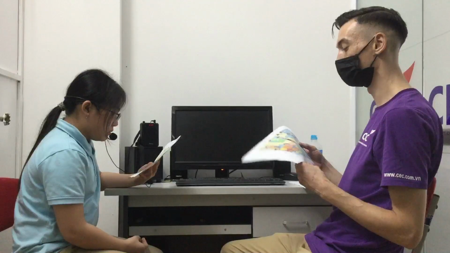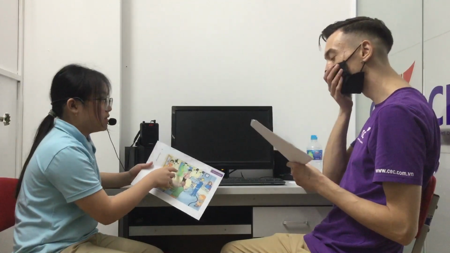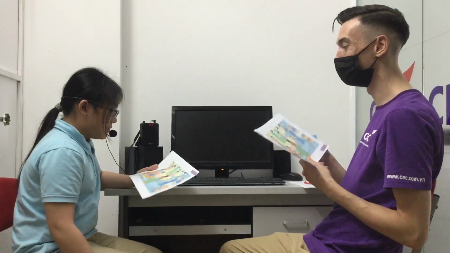In my picture, he is pointing to sunny weather. I think it's sunny weather too. I had the wrong one last time. He's pointing to cloudy weather. But in my picture, he's pointing to sunny weather. Sorry. Do you see the woman in the orange shirt next to the door?